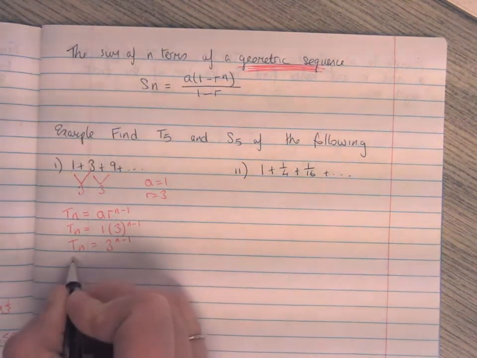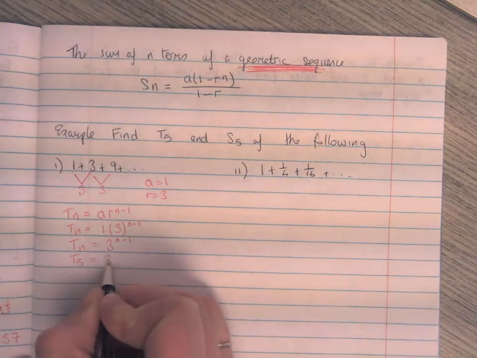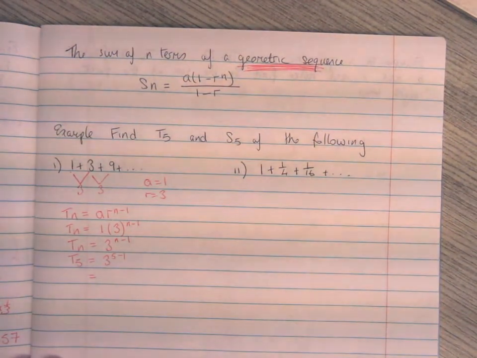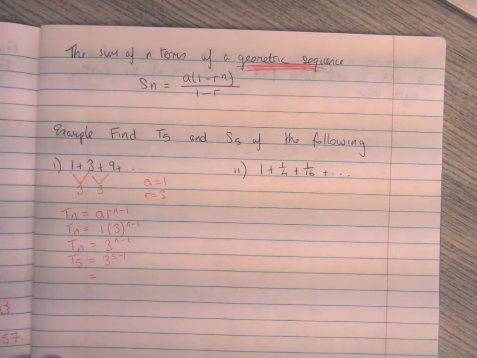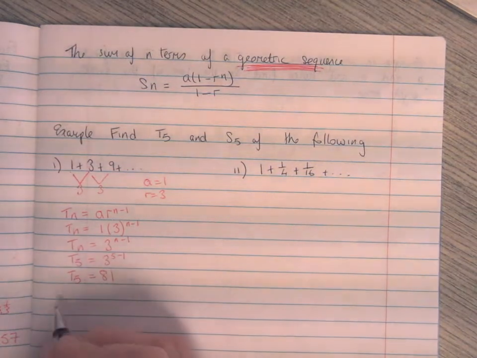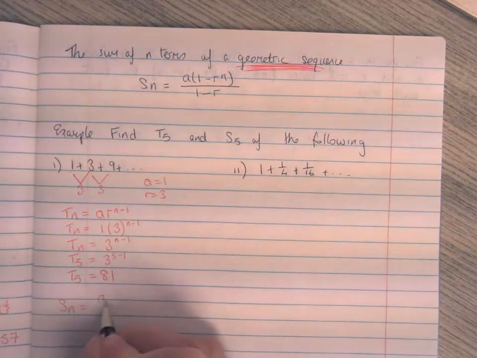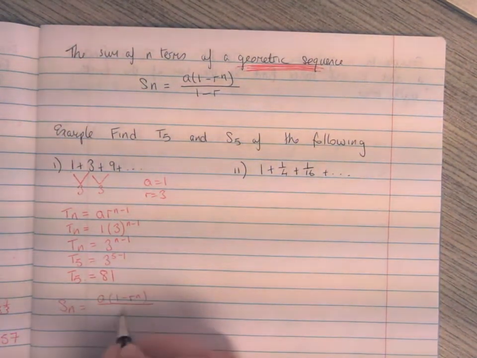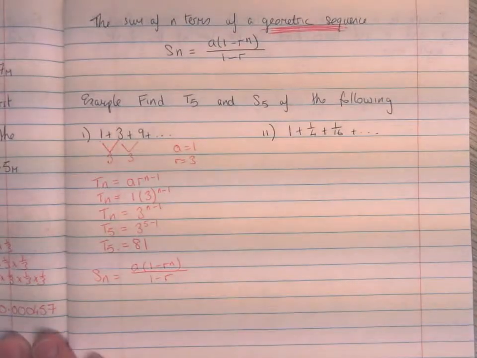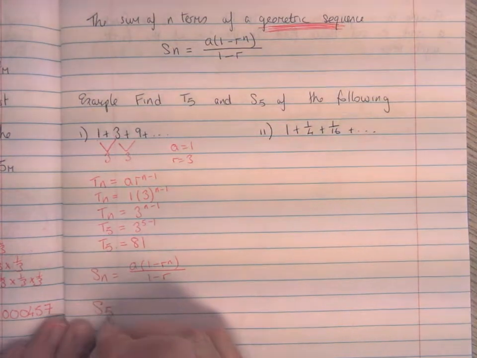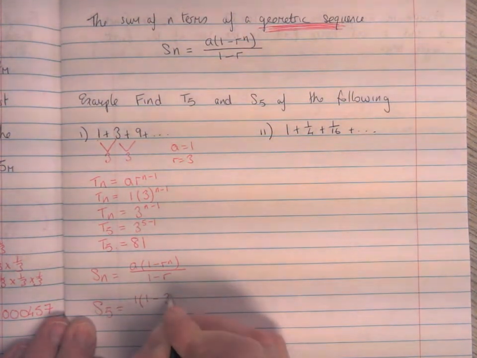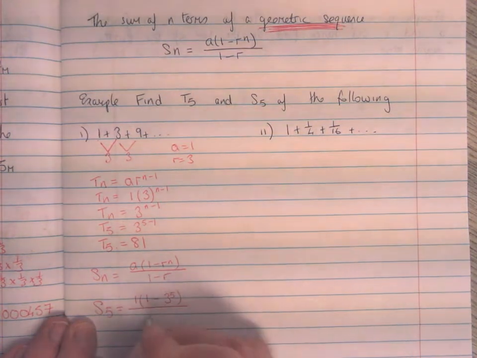Then T5 is 3 to the power of 5 minus 1, which is 3 to the power of 4, is 81. And then Sn is A 1 minus R to the n all over 1 minus R. So S5 is 1 times 1 minus 3 to the power of 5 all over 1 minus 3.